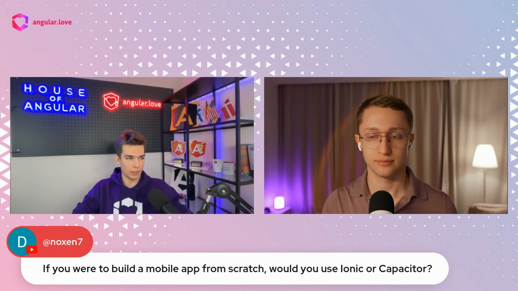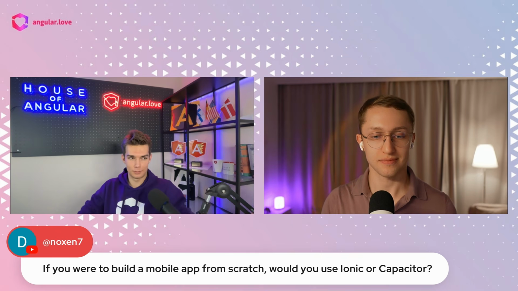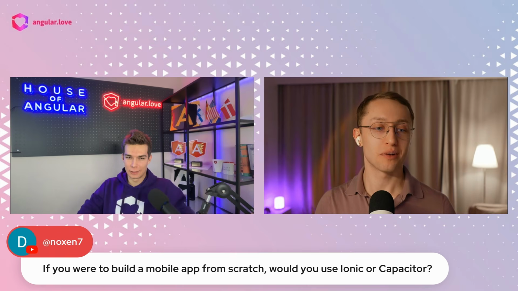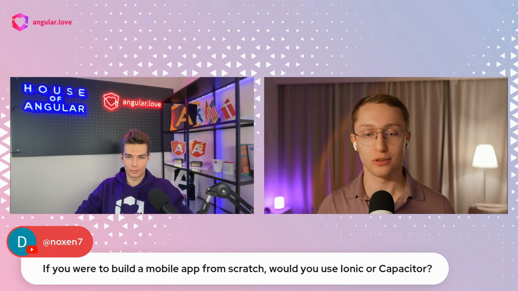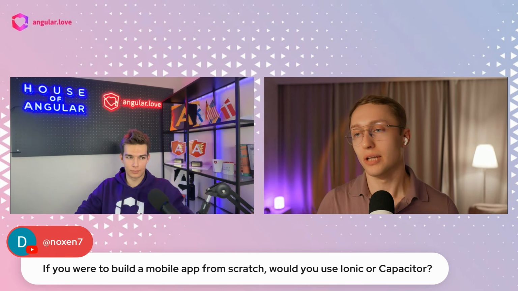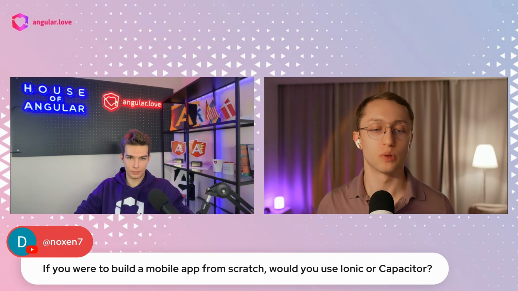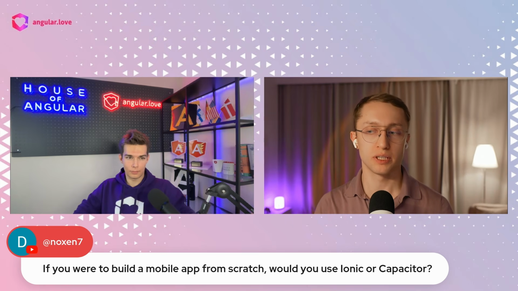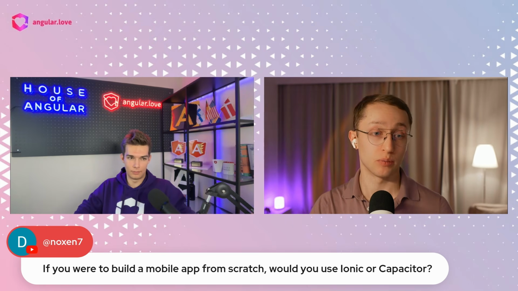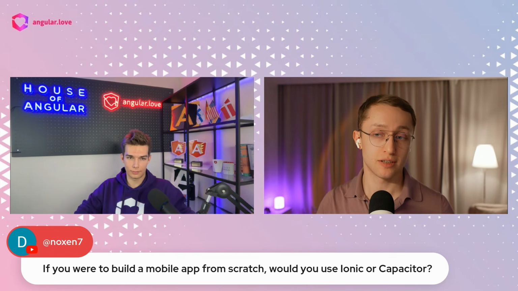We have another question. If you were to build a mobile app from scratch, would you use Ionic or Capacitor? Well, if I were to build a mobile app from scratch, I wouldn't use any of that. Angular is a great web framework, but for mobile apps there are better suited technologies, I would say. So this is a great use case for an existing Angular application, because you don't want to rewrite a whole app which was already programmed for years. It's not worth it. But for new applications, I would probably pick something else.